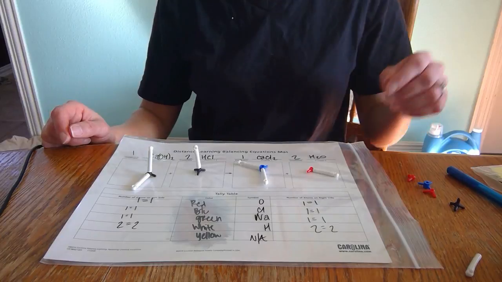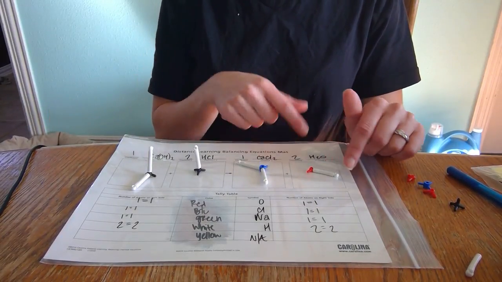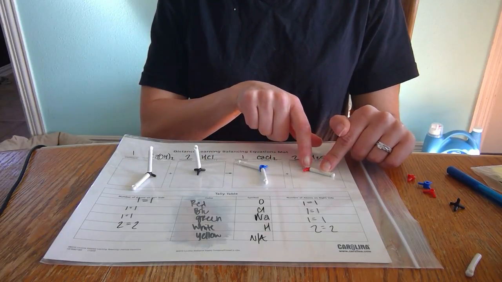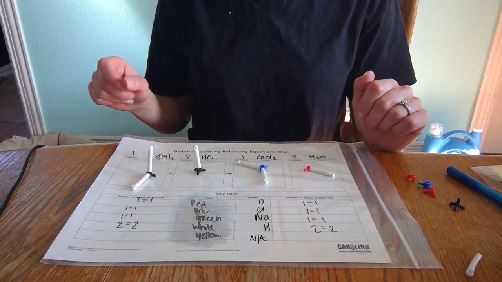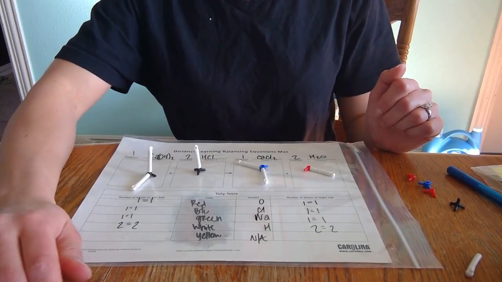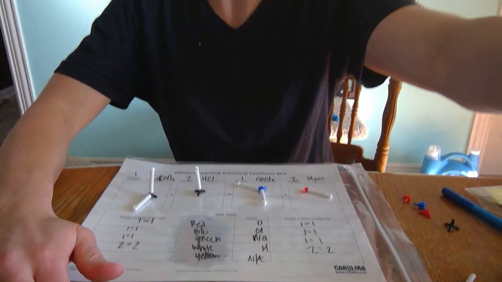And then lastly, we have oxygen with a coefficient of 2, H2O. So we have the red, which is oxygen, and we have the hydrogen. And so there we go. There's balancing equations. And I will continue on with more of balancing the equations.